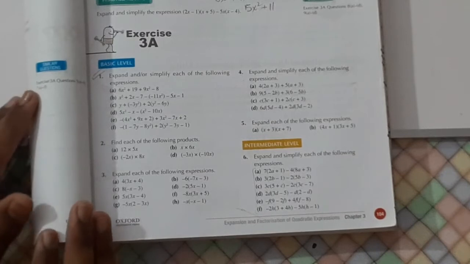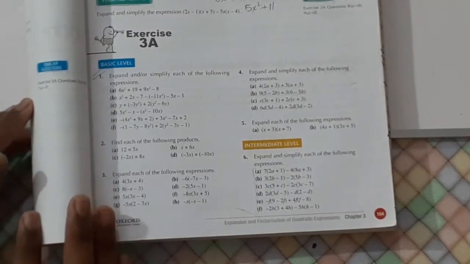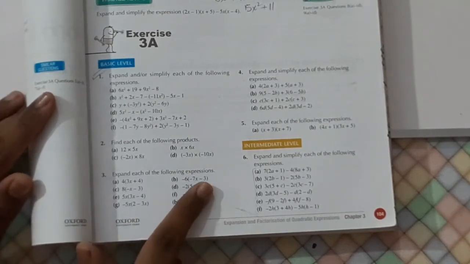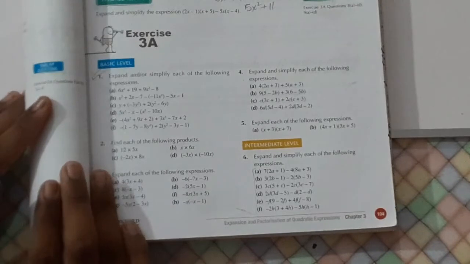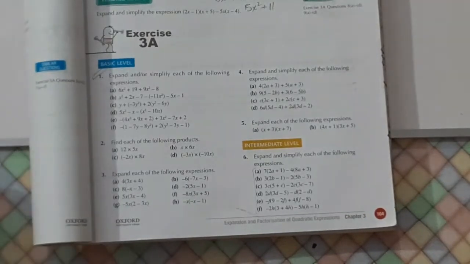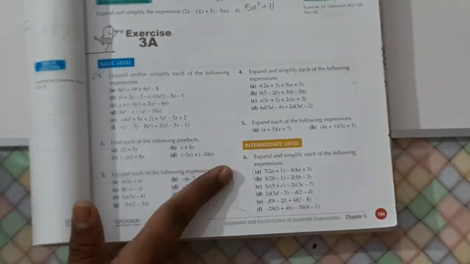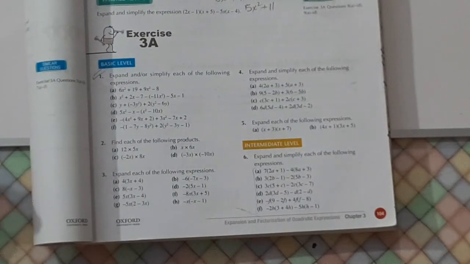In this video, we are going to solve exercise 3A, question number 6, book 2. It has 6 parts, and they are very easy. As we have solved in the previous questions, they are just like that. We can see question number 4 as the same as question number 6. So let's start solving all these parts without wasting any time.